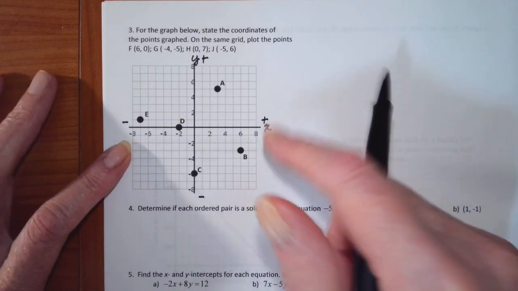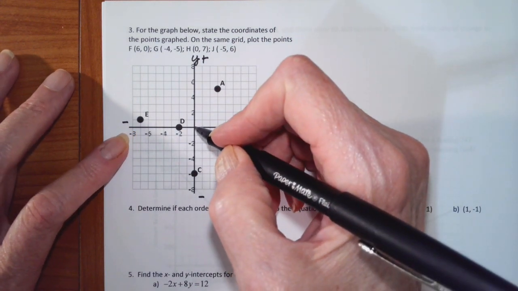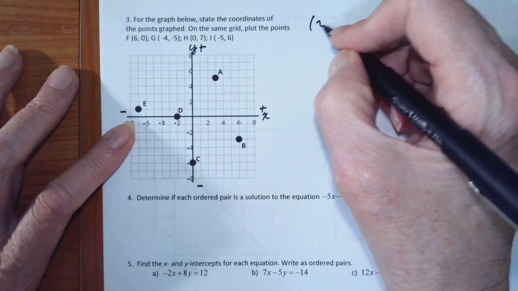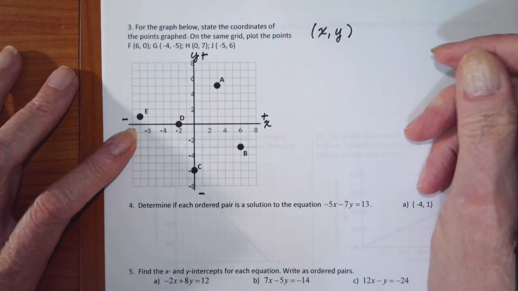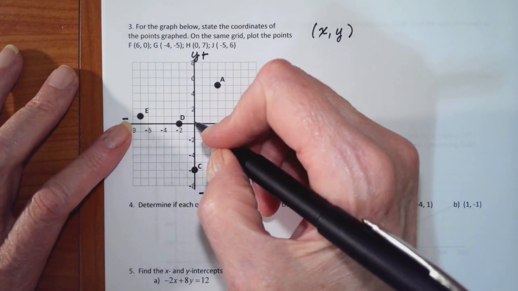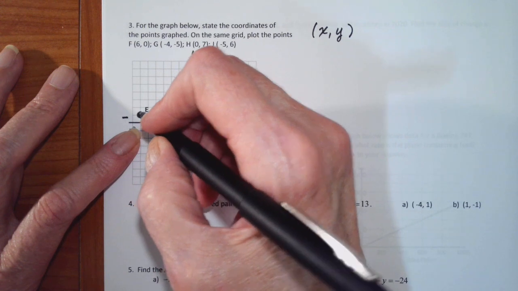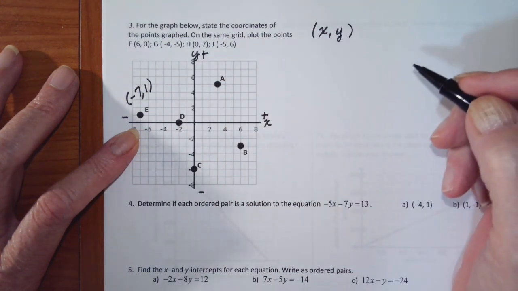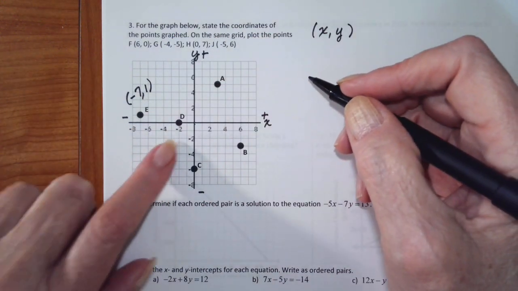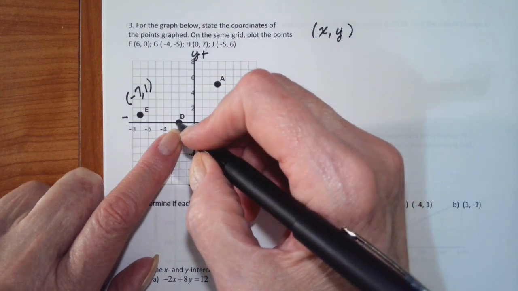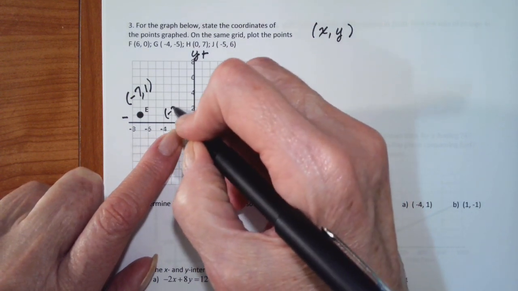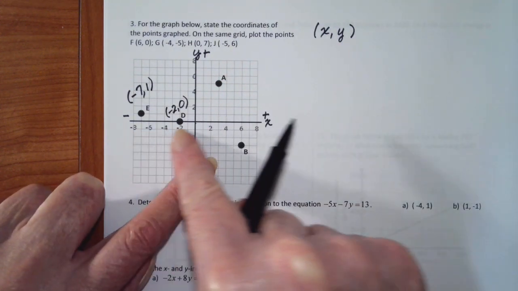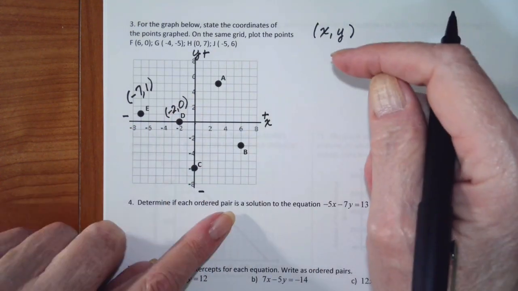So if we want to mark these points, point E starting at the origin, that means you go 7 to the left and your coordinates are always your x, y. So starting at the origin, we went 7 to the left and up 1, which means the coordinates of this point are -7, 1. The coordinates of this point from the origin, we went 2 to the left, so that means it's -2, and we didn't go up or down at all, so it's -2, 0. And also remember that anything on the x-axis has a y-coordinate of 0.